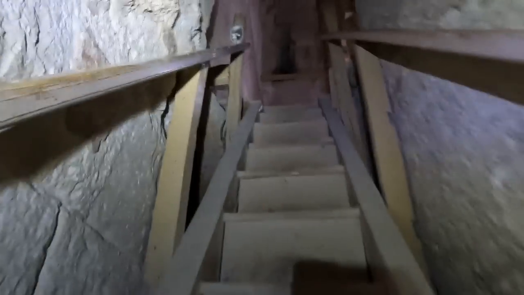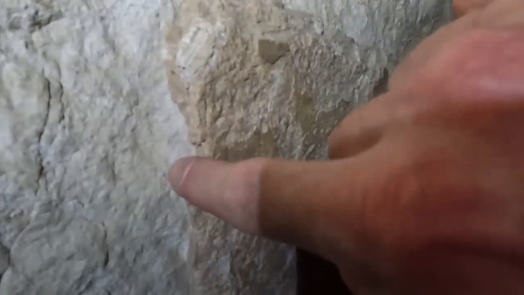Let me just gather my stuff here. You can see more of a very thick coating layer here. Just to give you an idea on the depth of this, it's about a fingernail deep, a couple millimeters. There's another patch here.